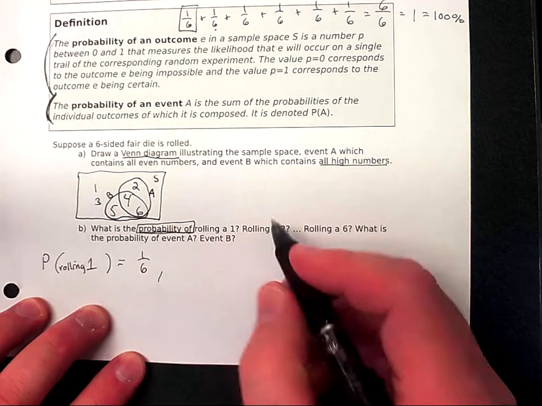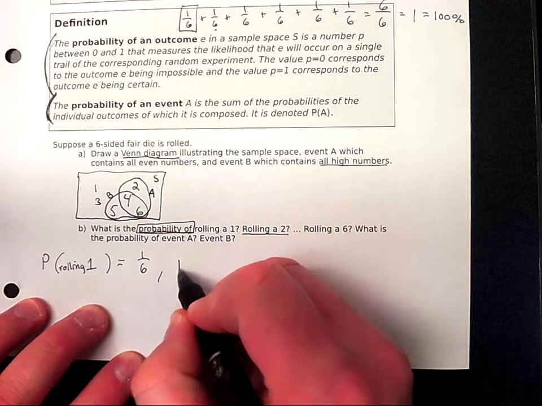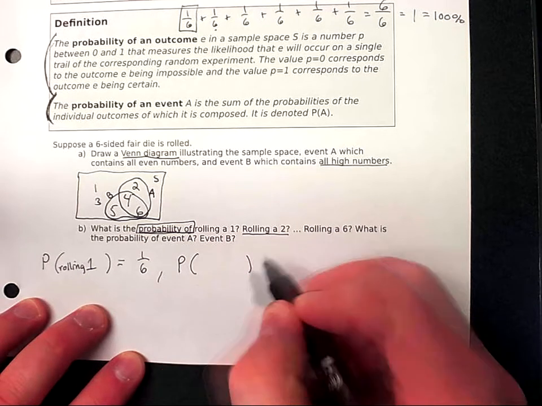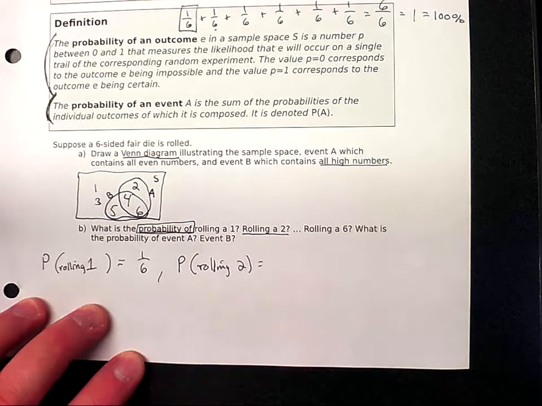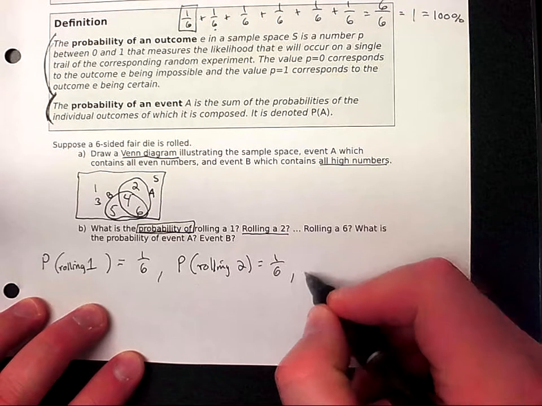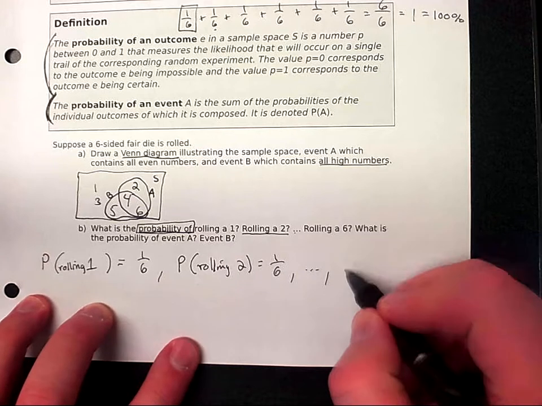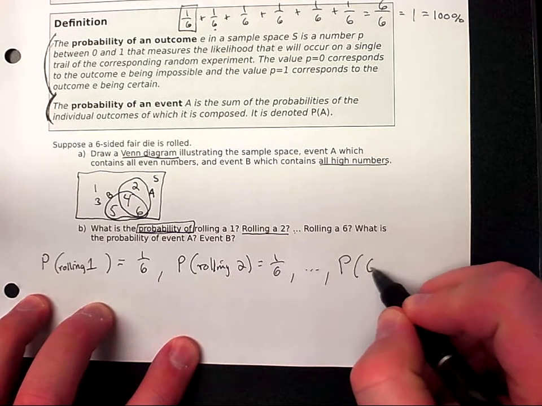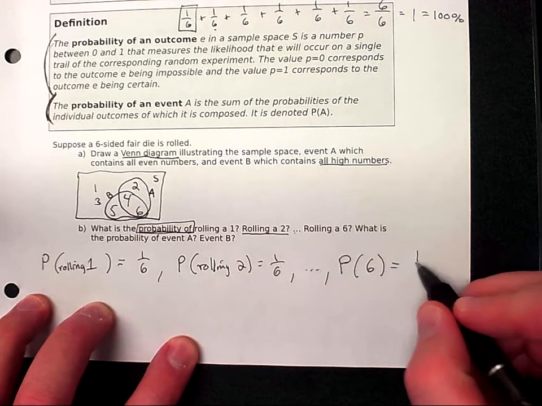Cool. Then the next thing is asking us to find the probability of rolling a 2. So the probability of rolling the number 2 is equal to? And so on and so forth. This is something that we already said last class. So again, up here I'm just going to make a dot, dot, dot. And finally we're going to find the probability of rolling a 6. So now I'm just going to leave the rolling thing away. And I think everybody will agree that it should also be 1/6.